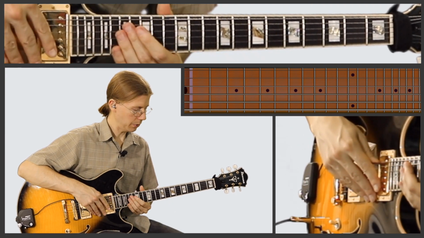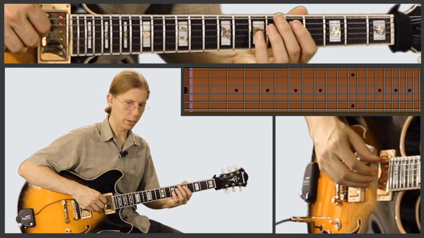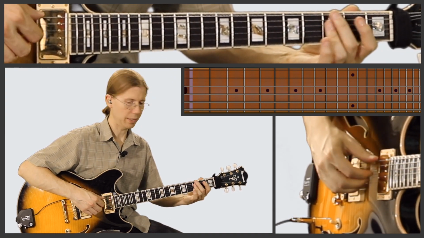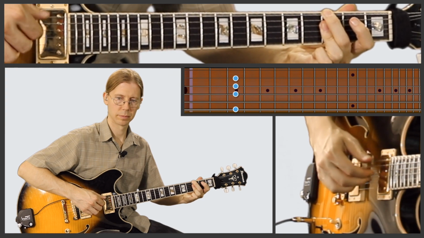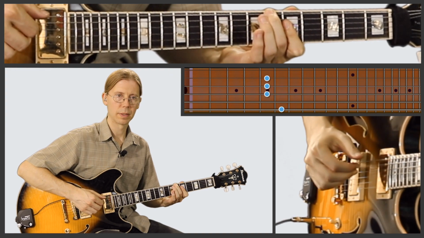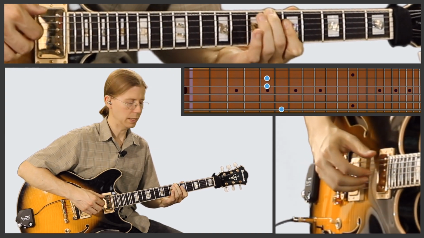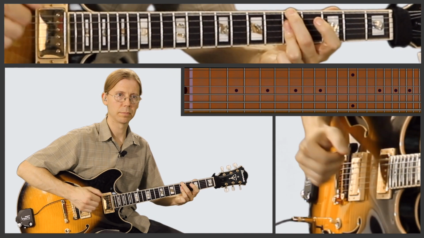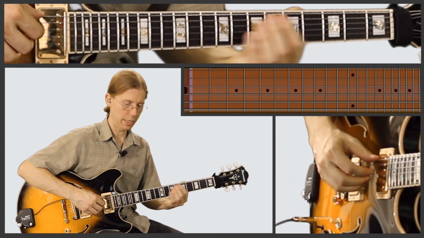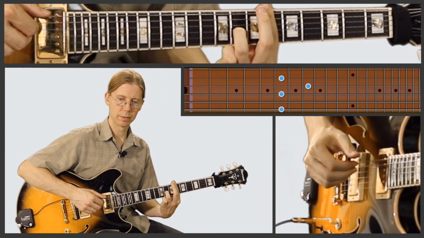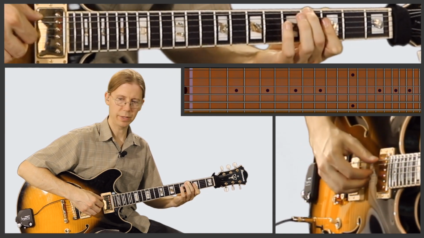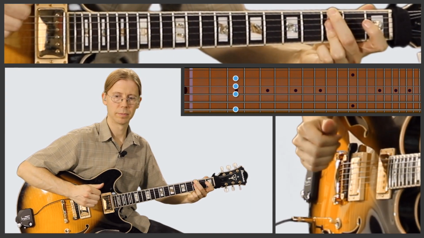Okay, and then as an alternative, might play G minor 7, and then C over B flat to A minor, and then B flat to B flat over A flat into G minor.